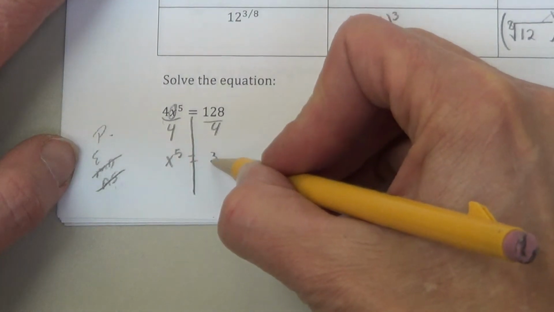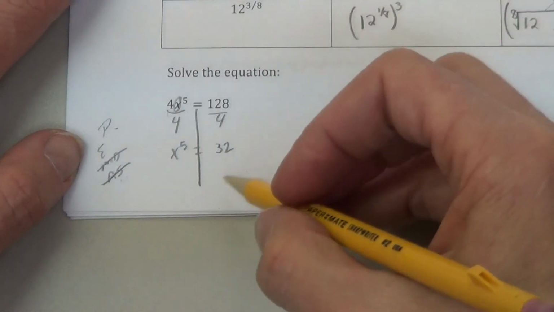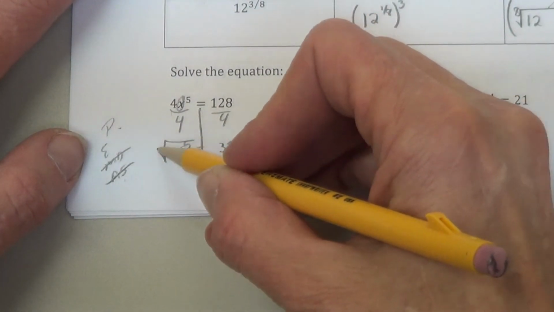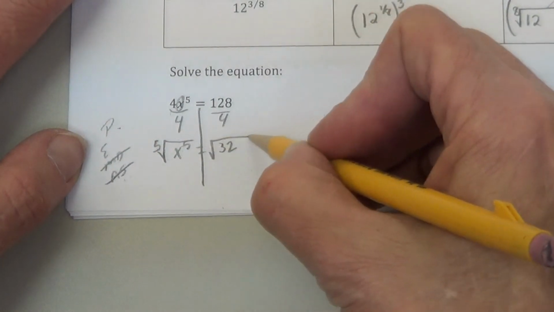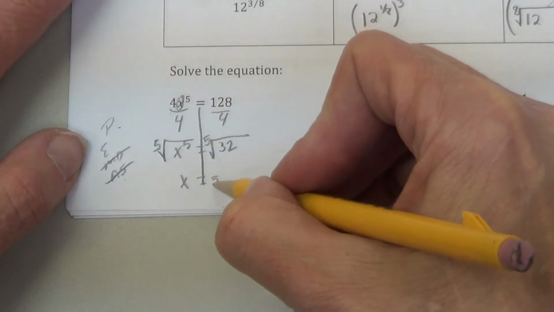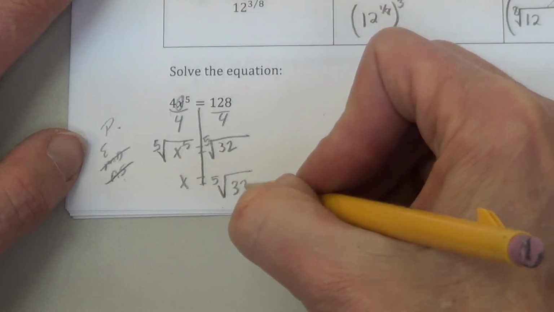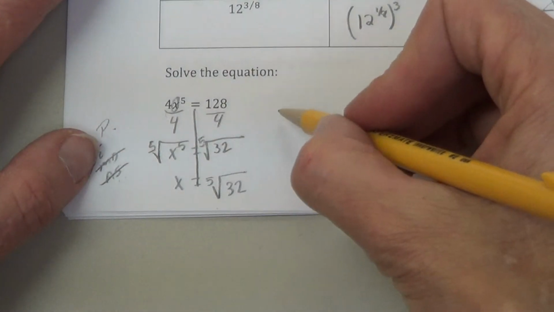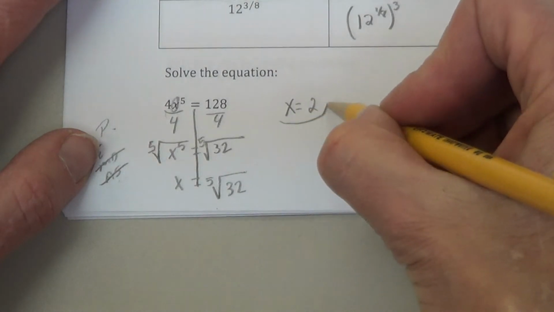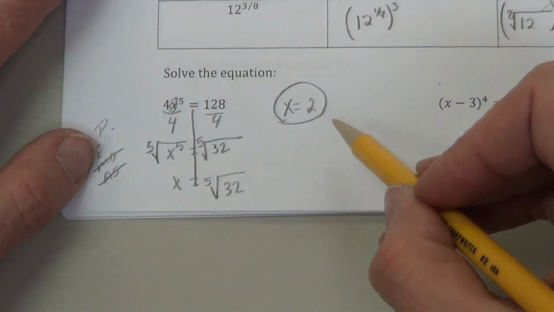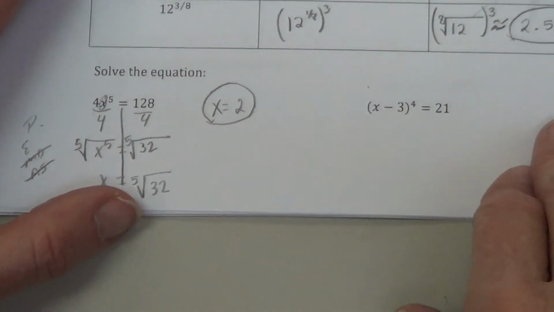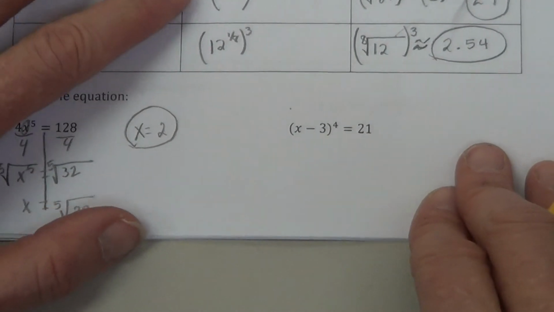equals 32. Now, to get rid of an exponent of 5, all we need to do is take a root of 5. What we do to one side, we do to the other. So we have x equals 5th root of 32. Well, the 5th root of 32 happens to be 2, so x equals 2. Because it's an odd root, we are restricted in our sign to be a positive sign. A negative sign will not work, because it would cause the answer to be negative.